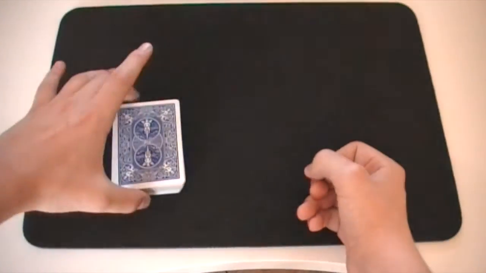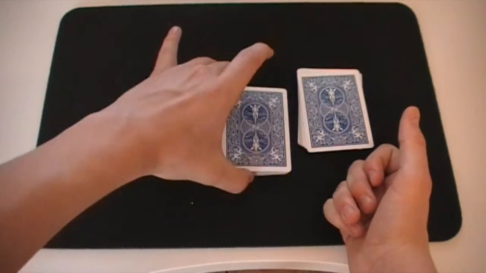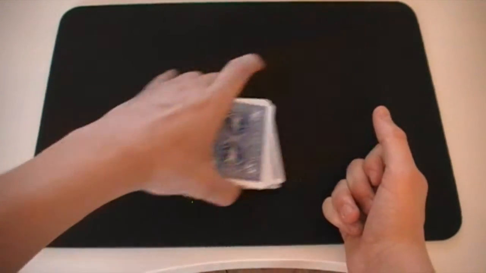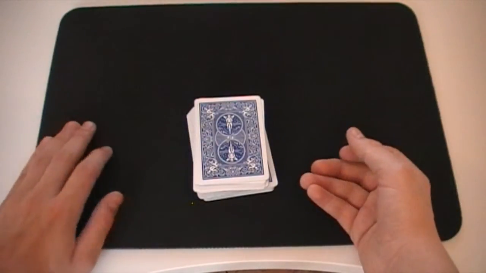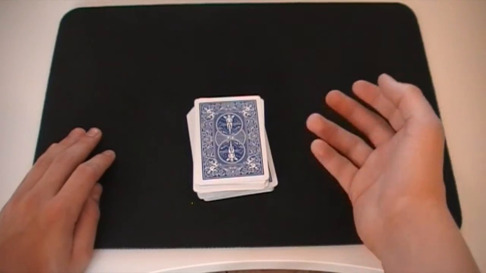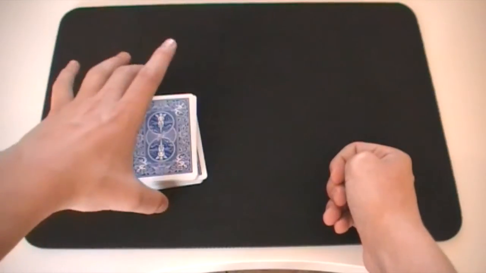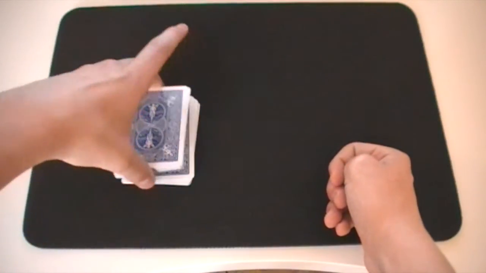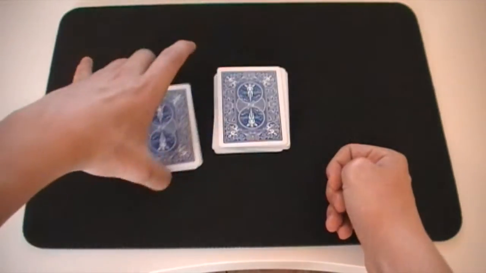But if they were to cut the cards like this, so if they were to really mix up the pack like that, there's a small chance that the Jack of Spades and Four of Spades might be separated, and then you wouldn't know which card the selection was, so you wouldn't be able to do the effect at all. So when they cut the cards, you need to really tell them that they can only do this.